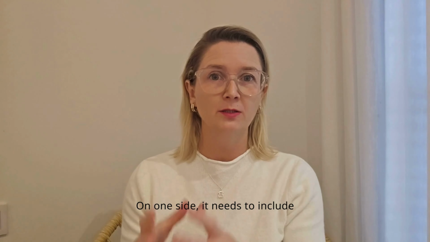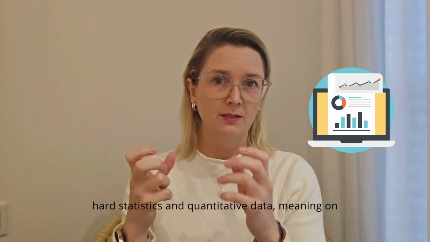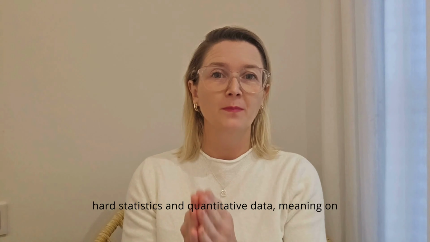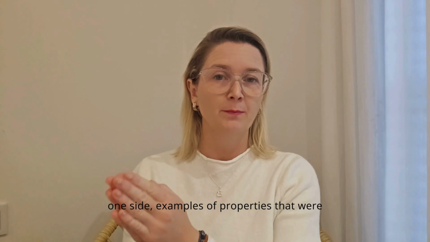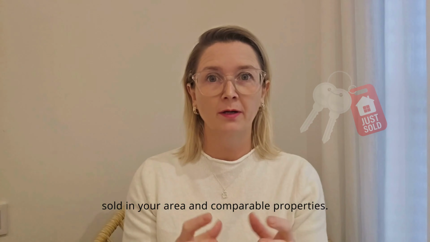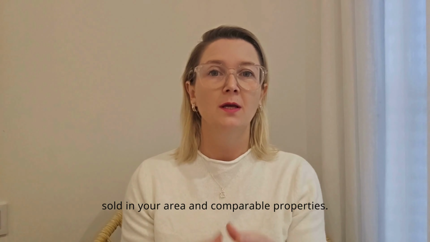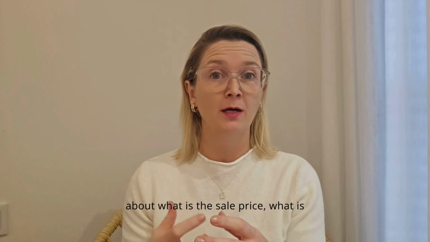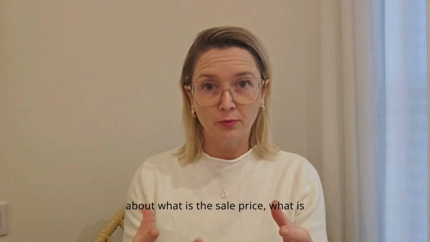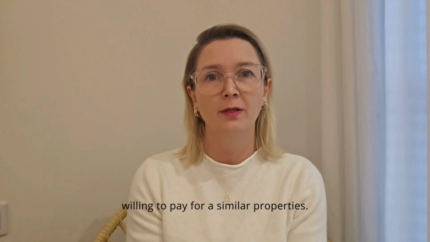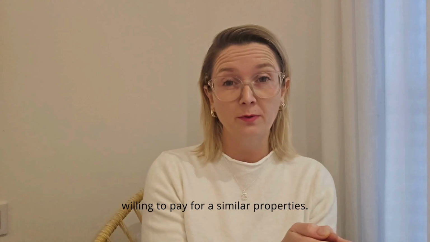On one side, it needs to include hard statistics and quantitative data, meaning examples of properties that were sold in your area and comparable properties. These examples will give you a good understanding about what is the actual price that the current buyers are willing to pay for similar properties.